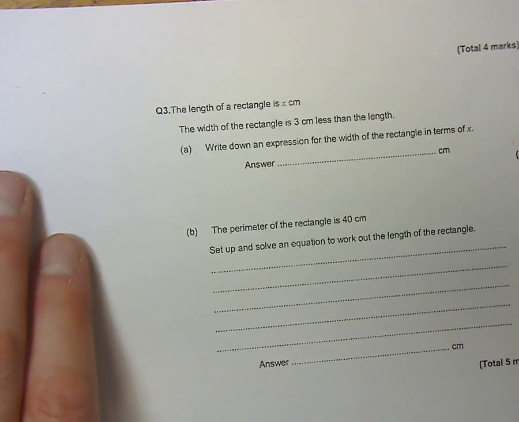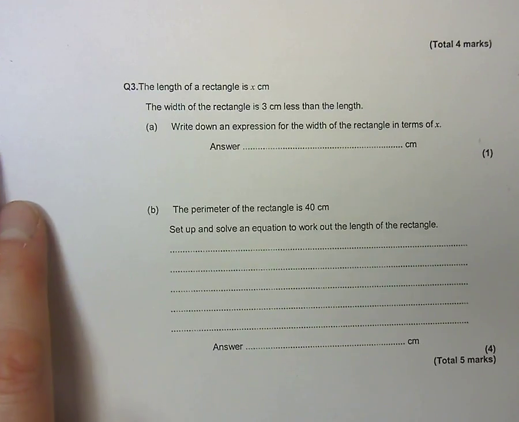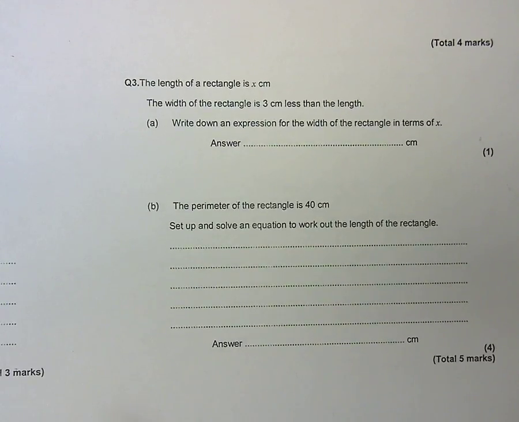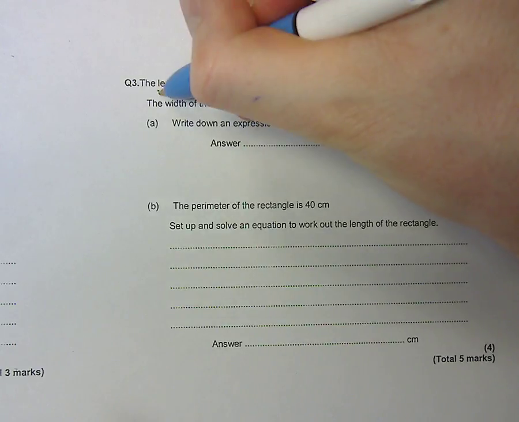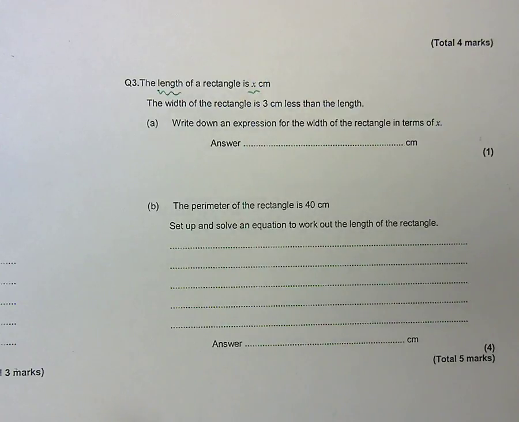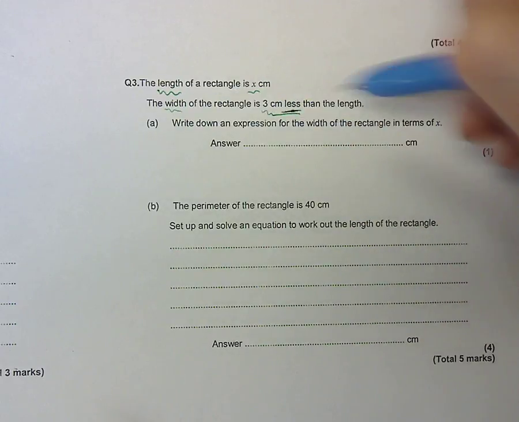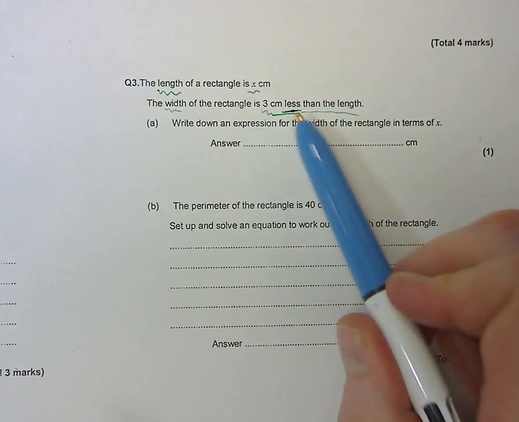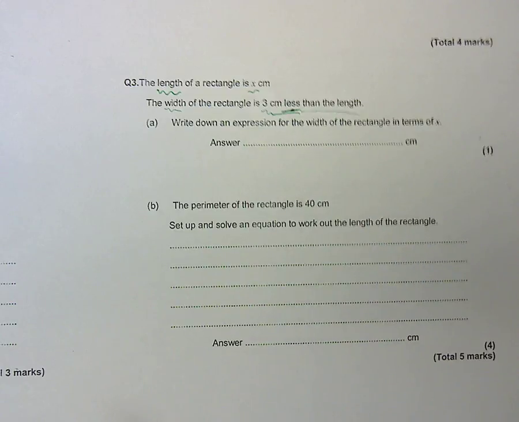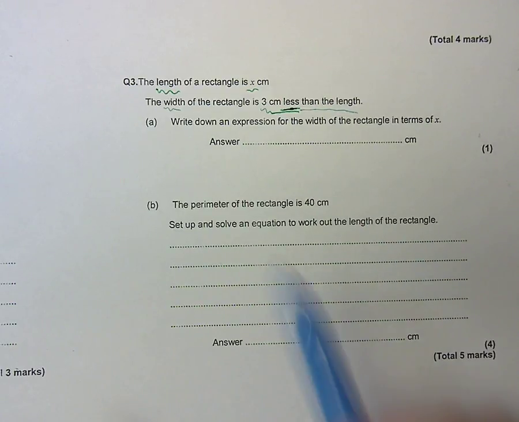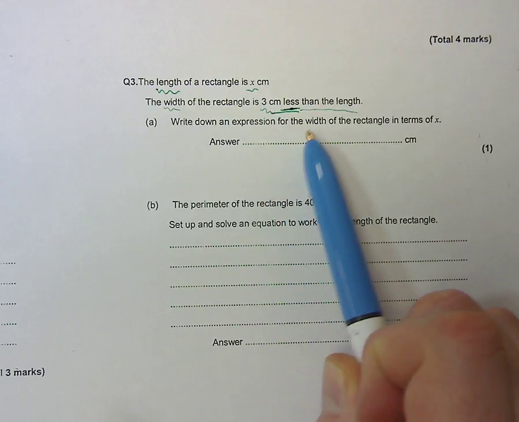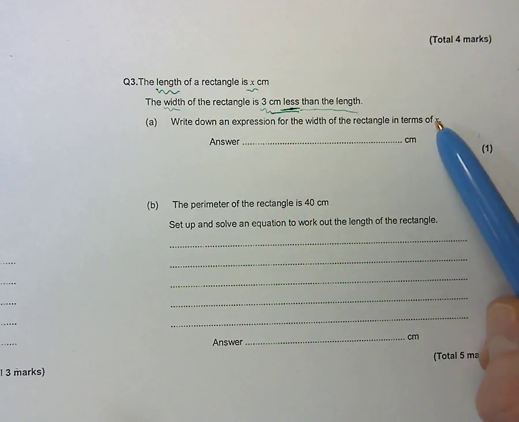Question 3. The length of a rectangle is x centimeters. The width of the rectangle is 3 centimeters less than the length. Part A wants you to write down an expression for the width of the rectangle in terms of x.